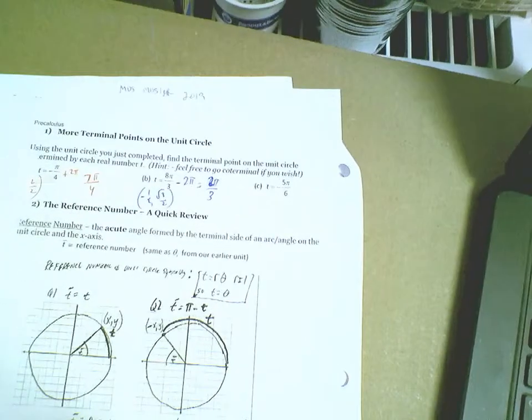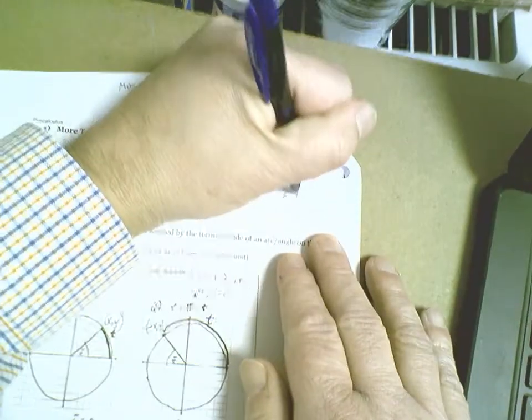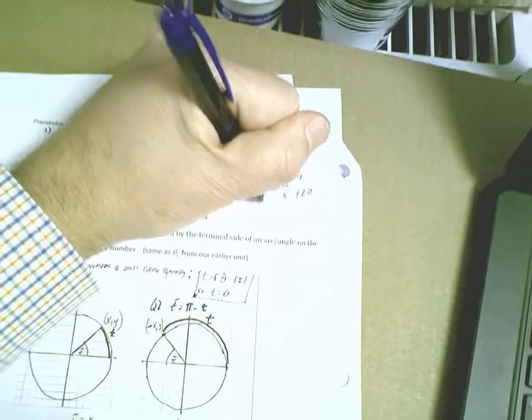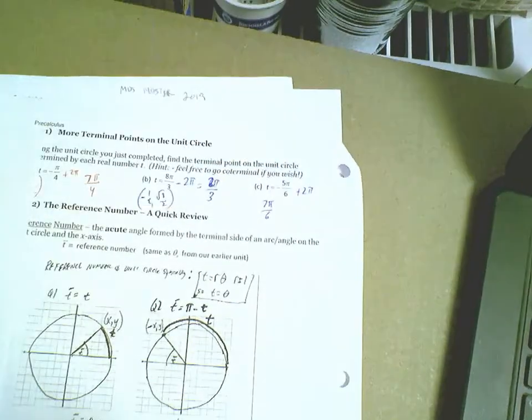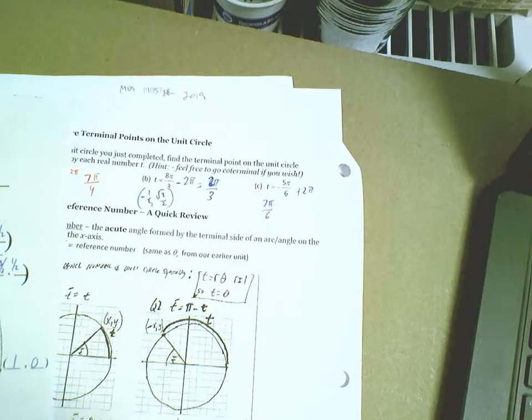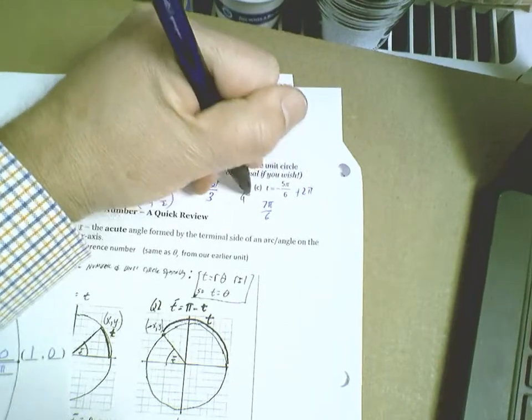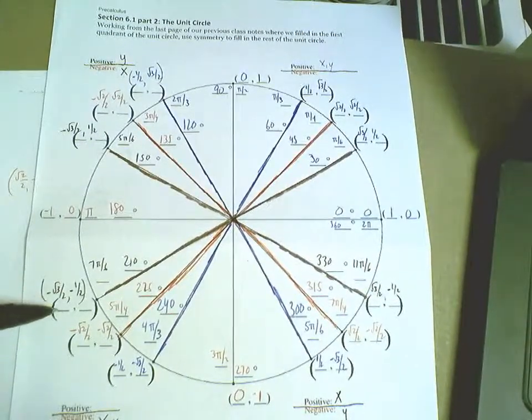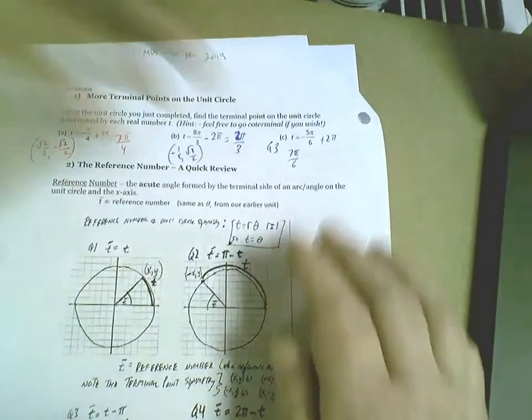Negative 5 pi over 6. Negative angle, add 2 pi, which is the same as adding, in this case, 12 pi over 6. I'm going to wind up at 7 pi over 6, a little bit bigger than 1, less than 1 and a half. I'm in quadrant 3 at 7 pi over 6: negative root 3 over 2, negative 1/2.